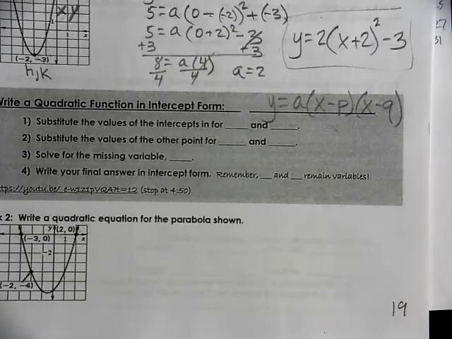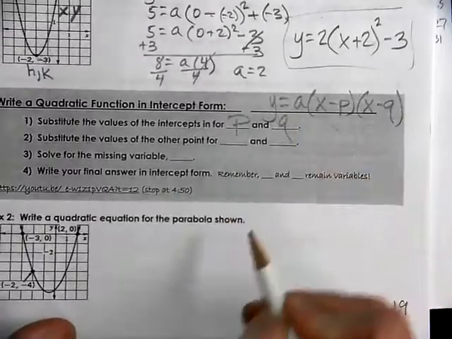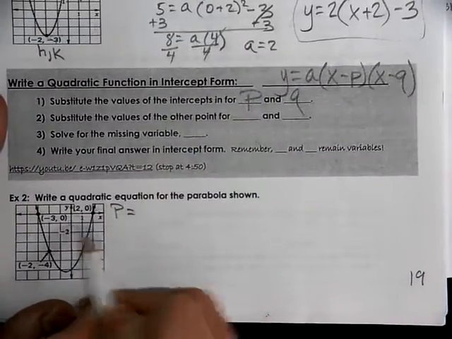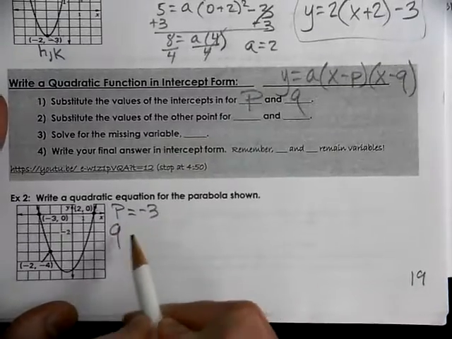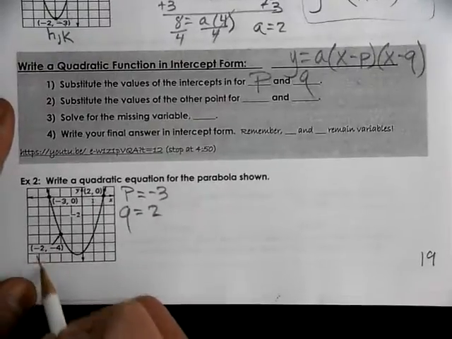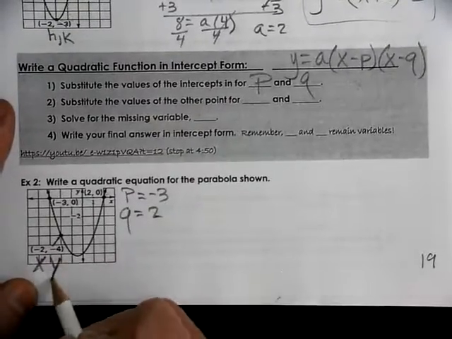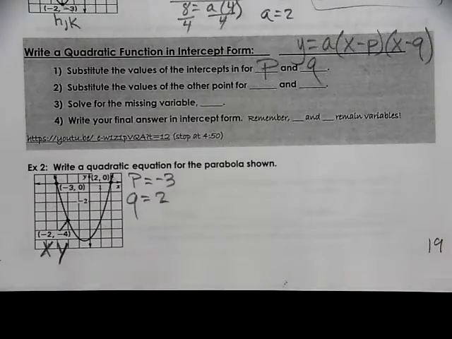So I'm going to substitute in my p and q. The p value, being the one on the left, is -3. The q value is 2. And my x and y are my other random points. Just any point will do.